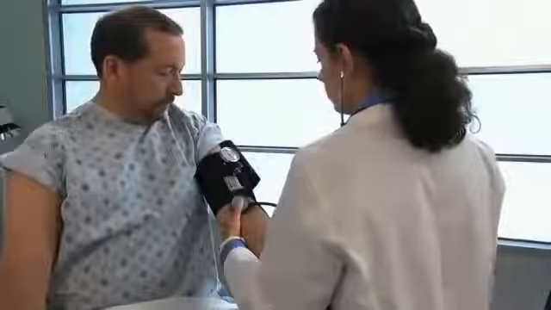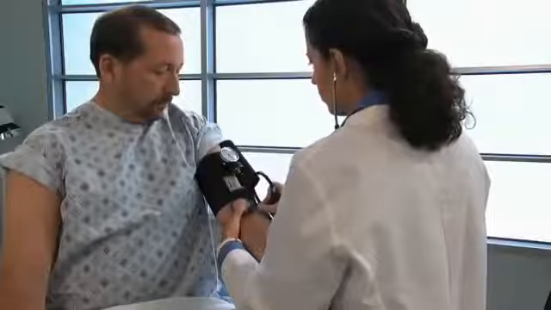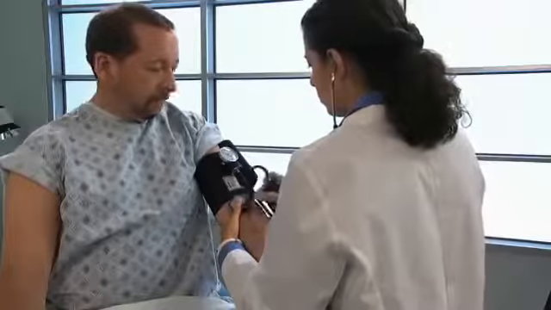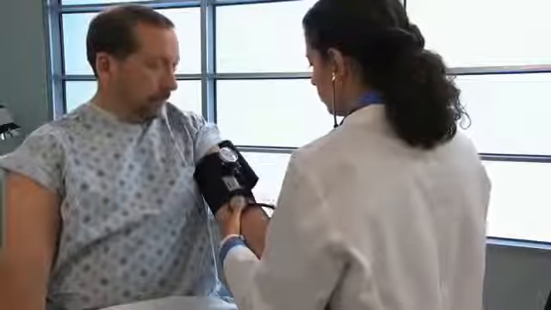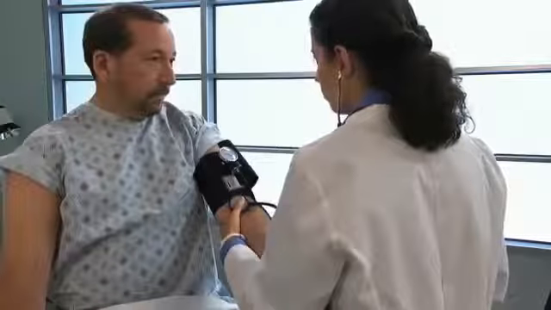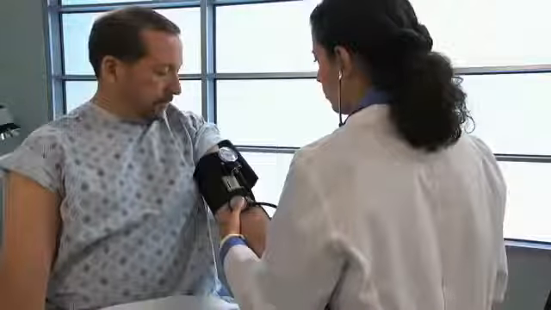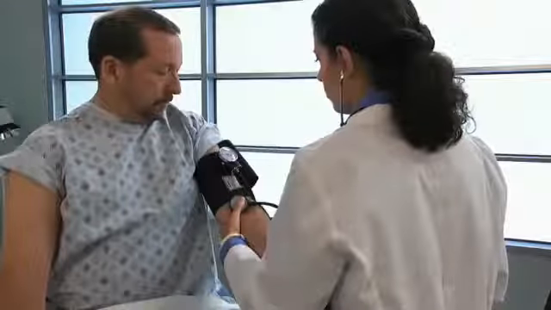If there are weak or inaudible Korotkov sounds, check the placement of your stethoscope and whether you have full skin contact with the bell. Also consider the possibility of venous engorgement of the patient's arm from repeated inflations of the cuff, or even the possibility of shock.